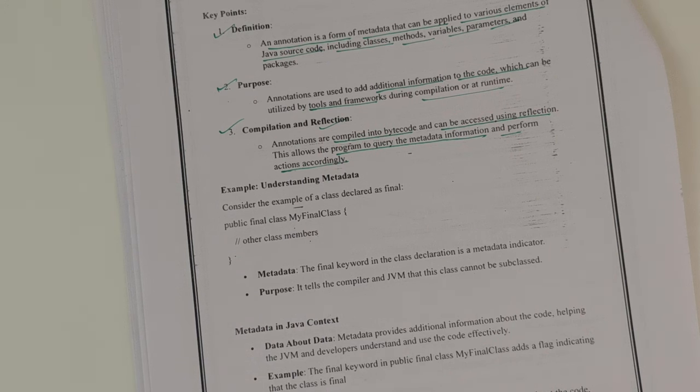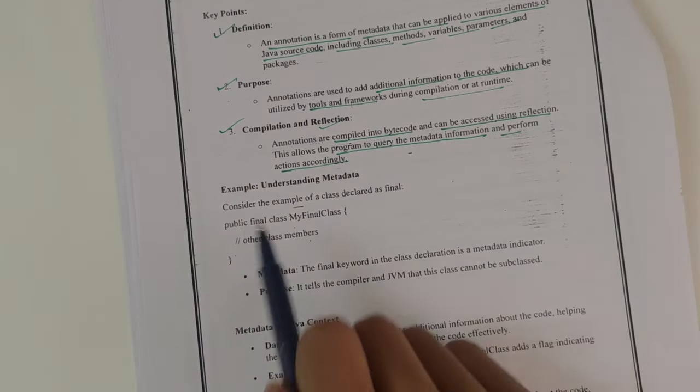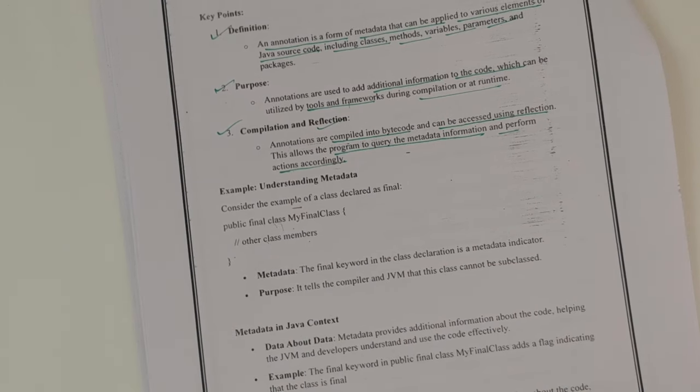Like if I consider one series of execution is going on, if I give a metadata info, like first addition, then subtraction, then multiplication and division, you are already giving the information prior only, like how the series of events is going to occur. That's all about this compilation and reflection. Now let's understand this metadata first.